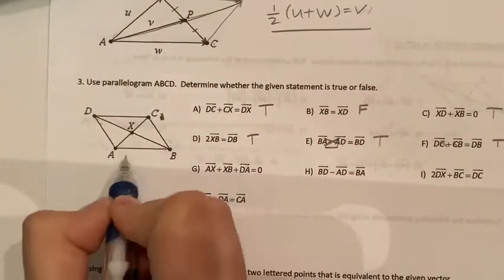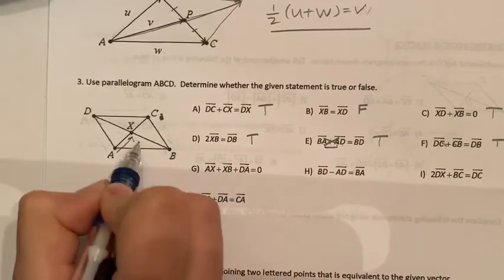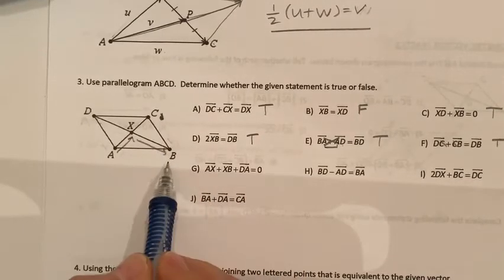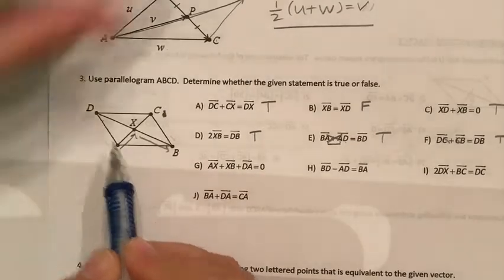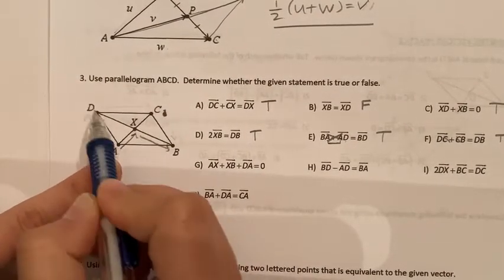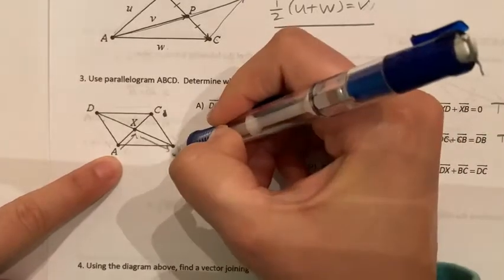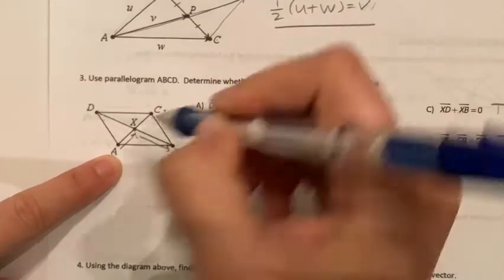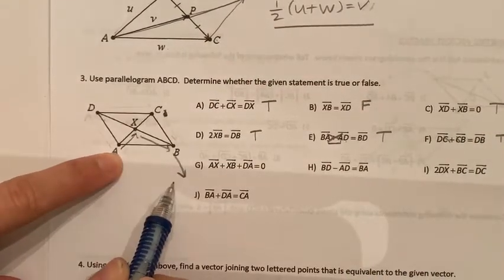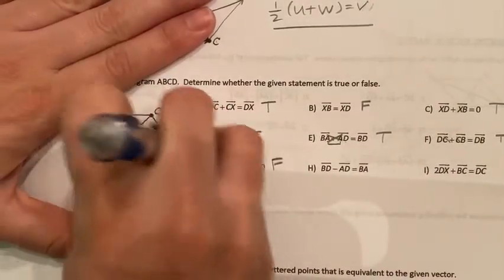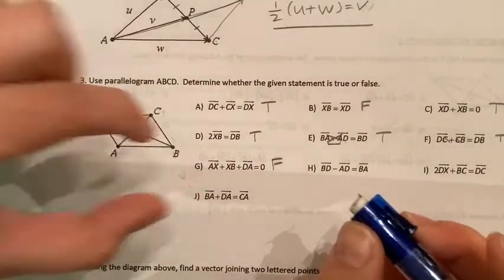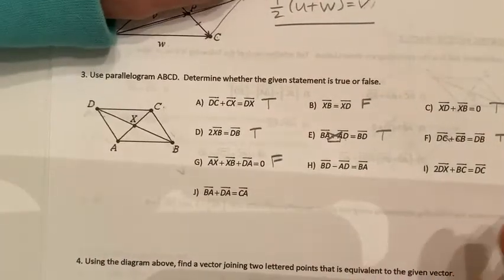Okay. AX plus XB plus DA. Okay, DA is right here. If I am adding these vectors, I can't add it right here. I have to add it head to tail. So here. Regardless, my answer is not 0. So remember, we can move the vector as long as it has the same magnitude and direction.